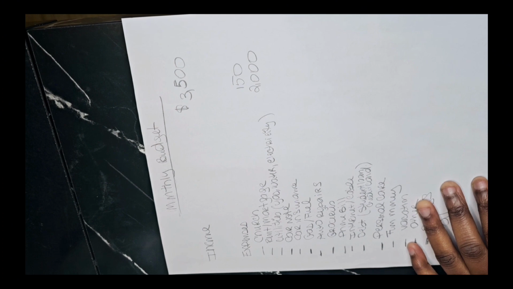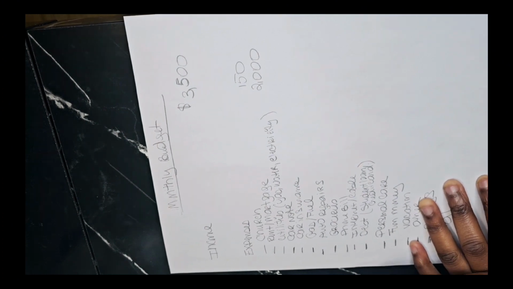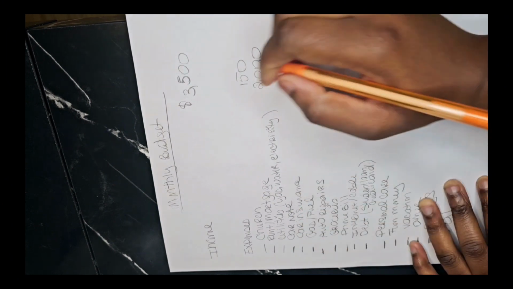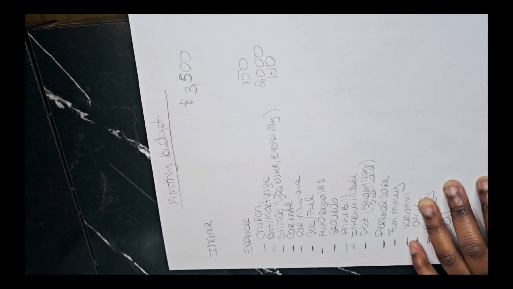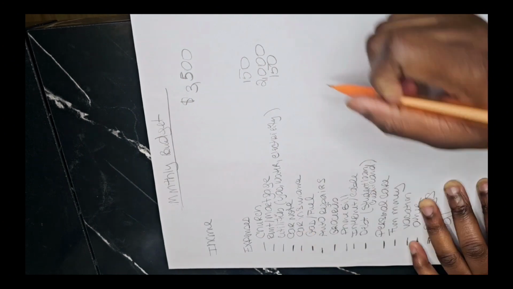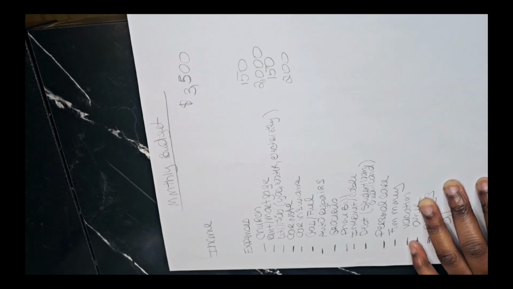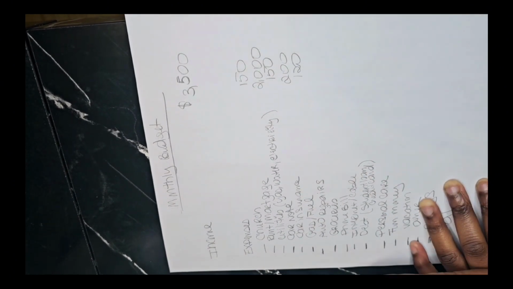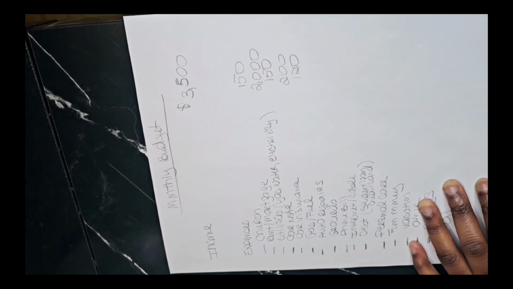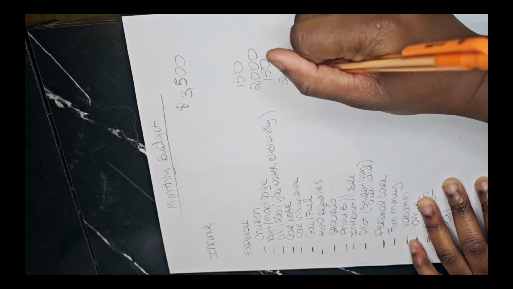I did not put internet and cable because, like I said, I'm doing this from the most important to the least. So cable is going to be at the bottom because I think gas, electricity, and water is more important than cable and internet. So I'm putting car note at $200. Car note is a debt, so I wanted to keep it simple, that's why I just put it under expenses. And then we have car insurance at $120, and then gas and fuel at $150.